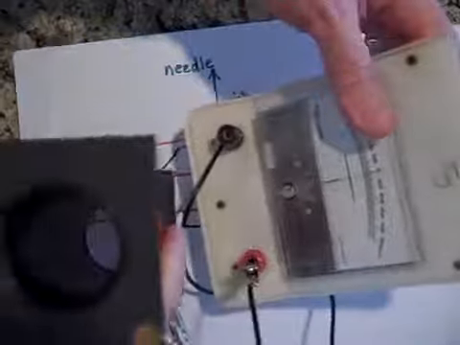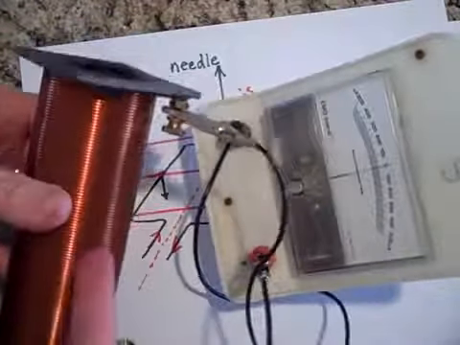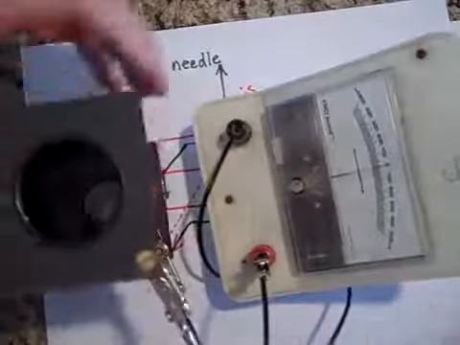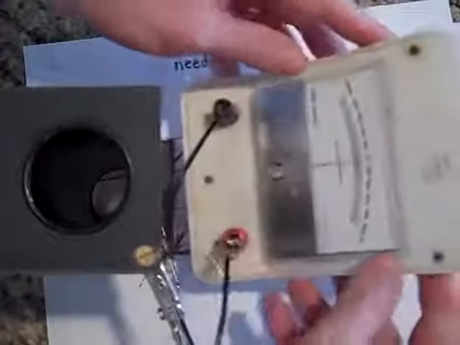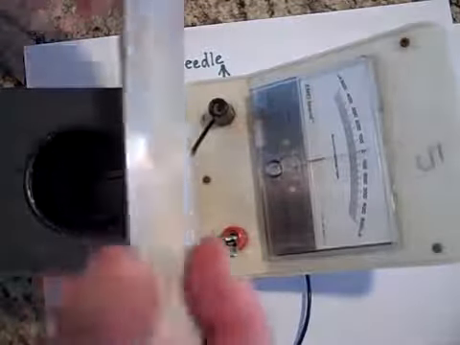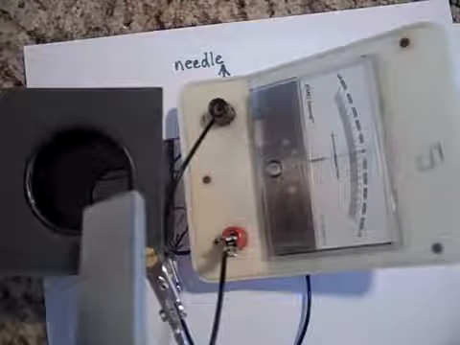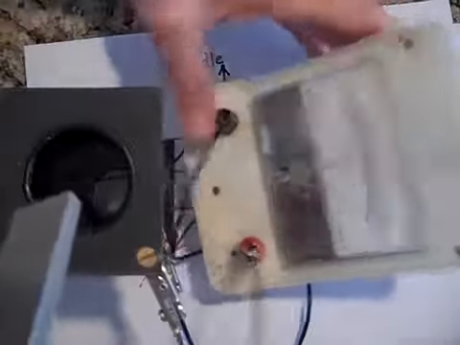Okay, well, the point here is that I'm going to get this needle to deflect without a battery. So I just have a coil of wire, and I have a galvanometer and some wires, and I'm going to take a magnet, and as long as I move the magnet relative to the wire, then I'm going to get a current to flow in there. So watch.